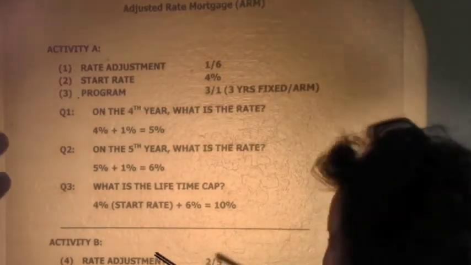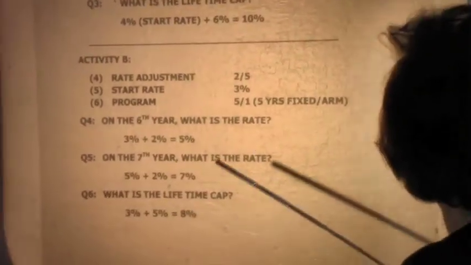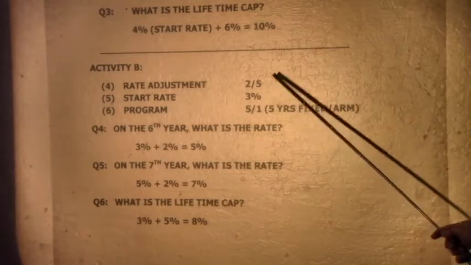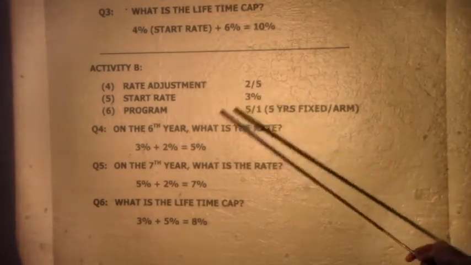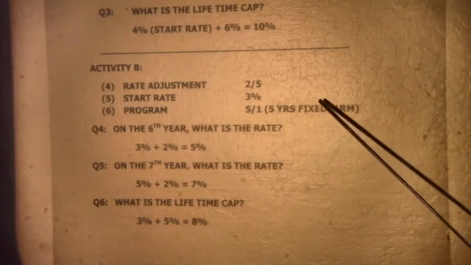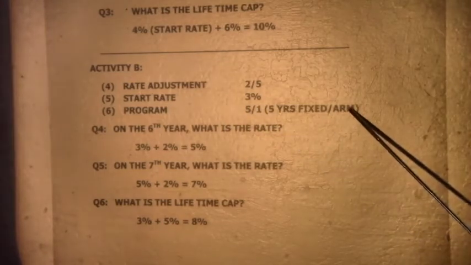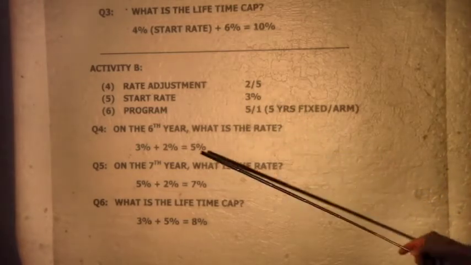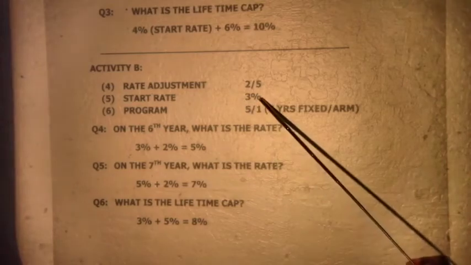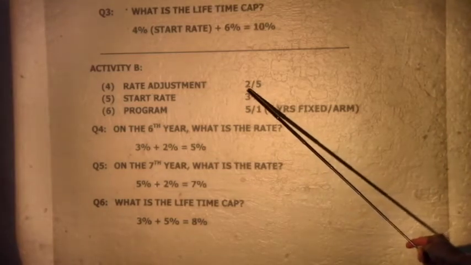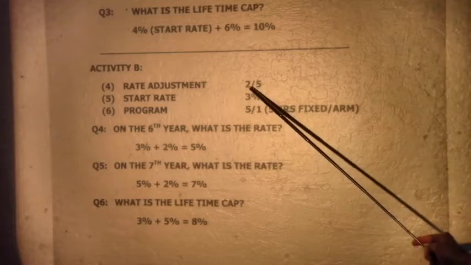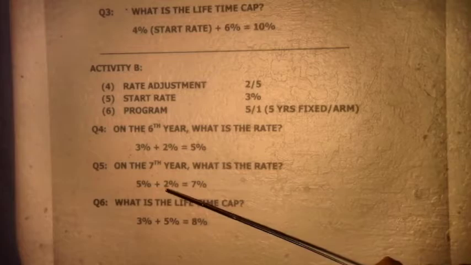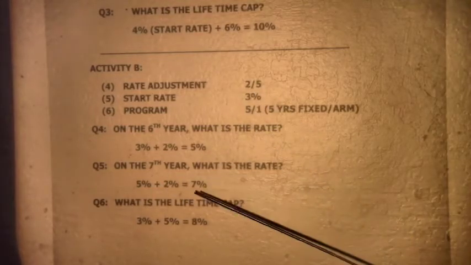Here's another example right over here. Example B would be a 2.5 adjustment. The program is a 5-year fix and then it adjusts. Now remember the start rate is 3%. So what is the rate for the 6th year? You have 3%, the first start rate, but it adjusts 2% every year now. So this is a different program, okay? Adjust 2% every year, so 3 plus 2 is 5%. On the 7th year, from 5, again 2%, it's 7%.